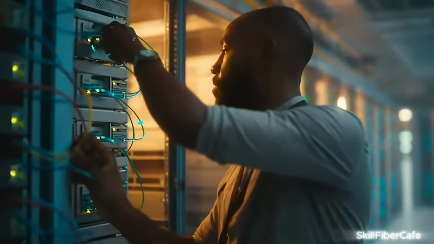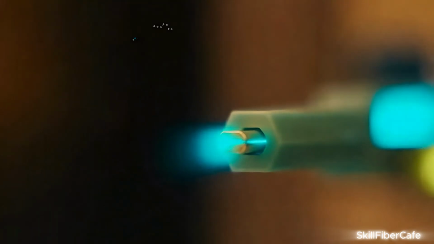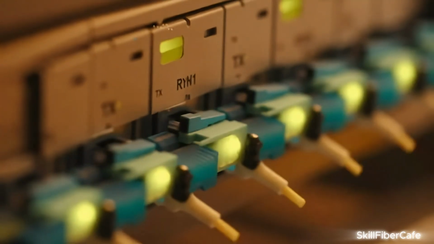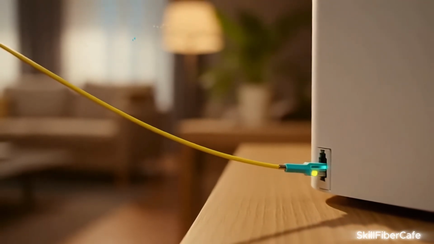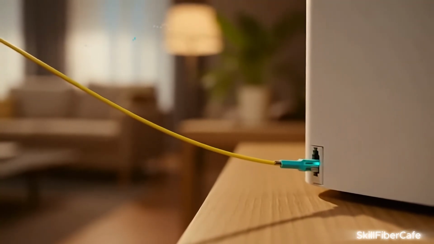Every fiber optic link faces one invisible challenge: signal loss. From the first pulse of light at the OLT to its arrival at the ONT, energy gradually fades. Managing that loss is the essence of optical power budgeting.